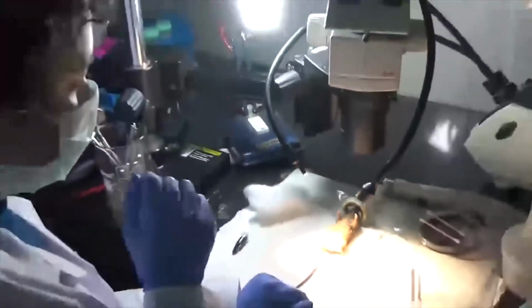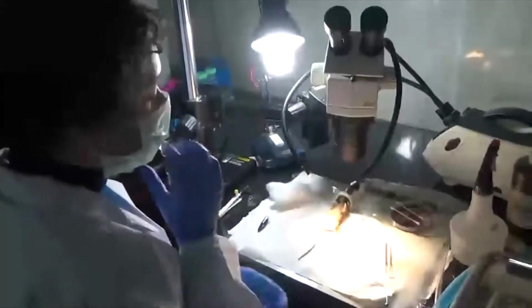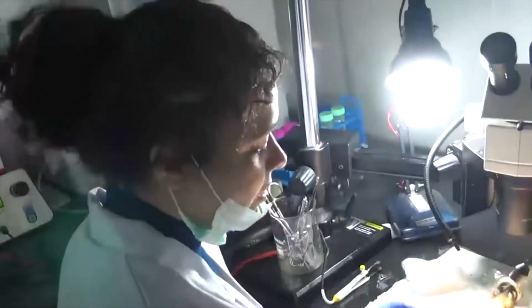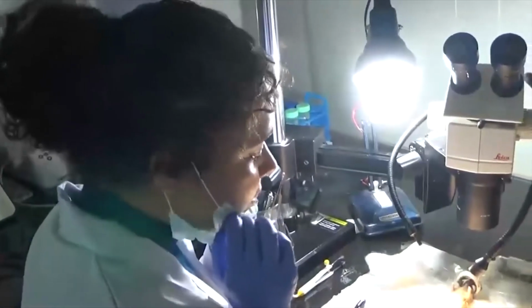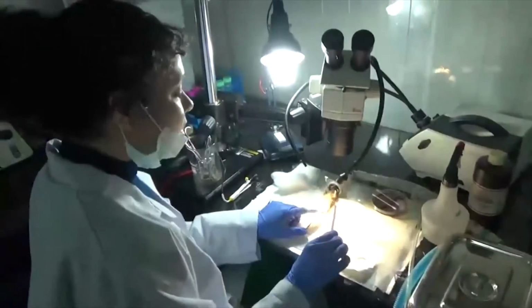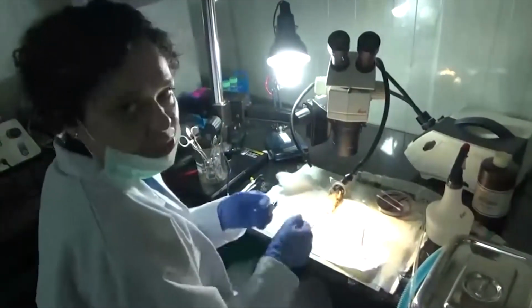So here is Komal, and she is doing the technique. So here, as Akansha told you, we are trying to do testicular transgenesis. This is a mouse which is undergoing anesthesia using isoflurane. So what I'm going to do is, this is the Hamilton syringe with which I am going to inject the transgene into the testis of this mouse. Let's see the procedure.